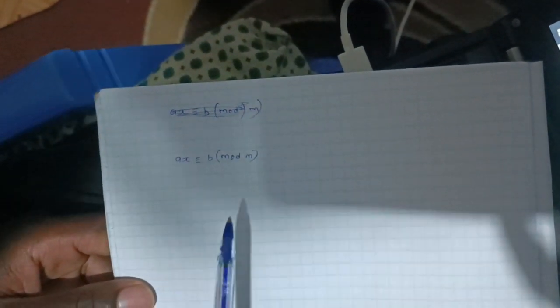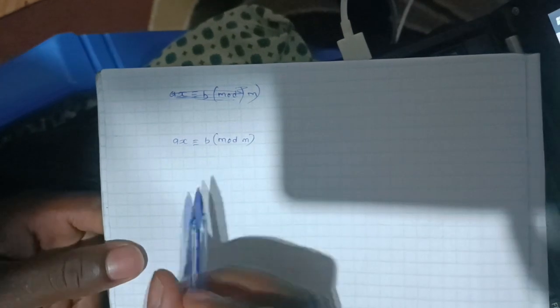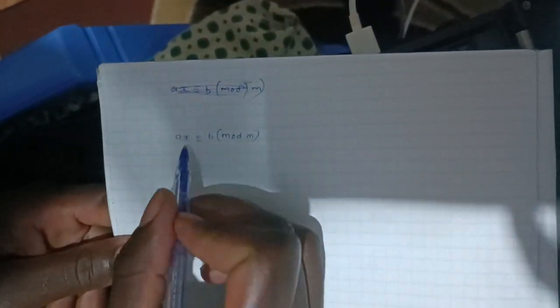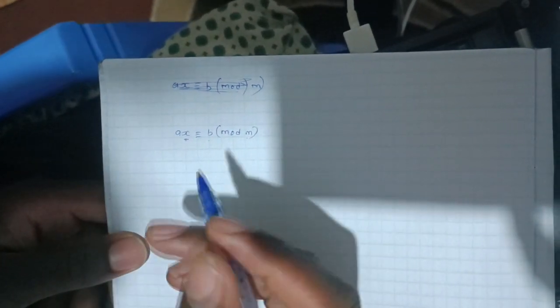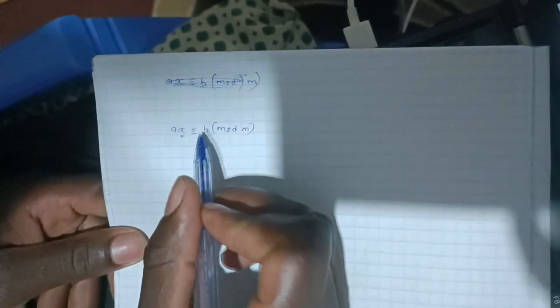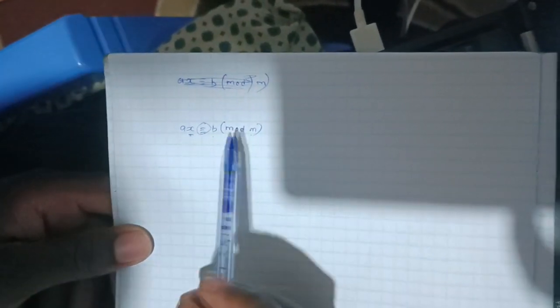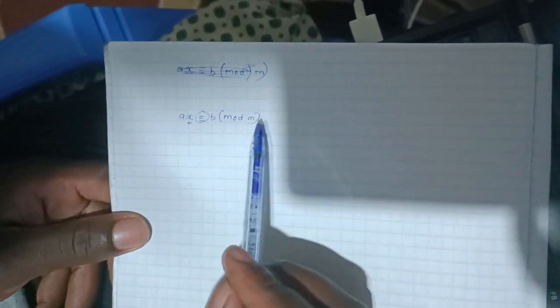My name is Samuel Mbuvi. I'll be taking you through linear congruences. A linear congruence is an equation in the form of ax congruent b mod m, where a, b, and m are integers and x is an unknown integer variable. This is the congruence symbol, which means that the two sides of the equation have the same remainder when divided by m.